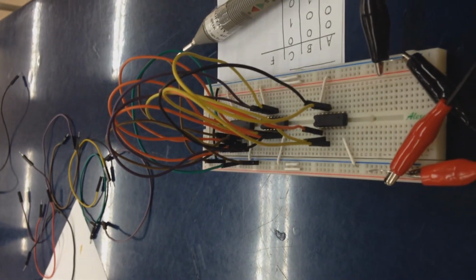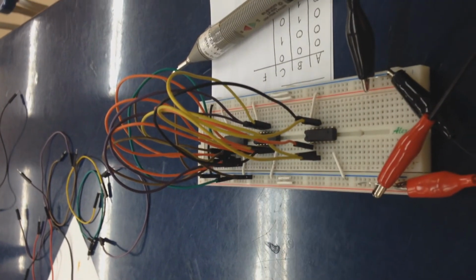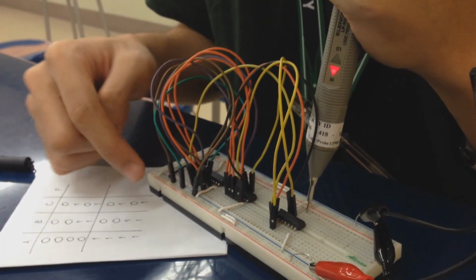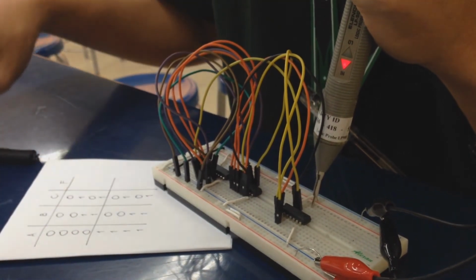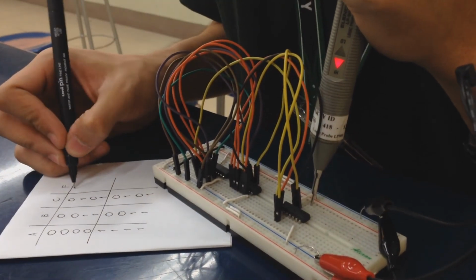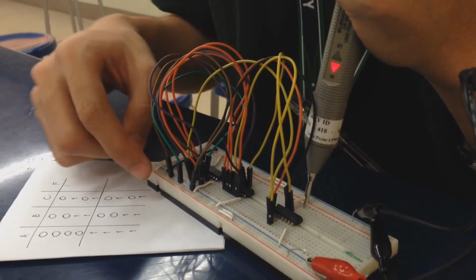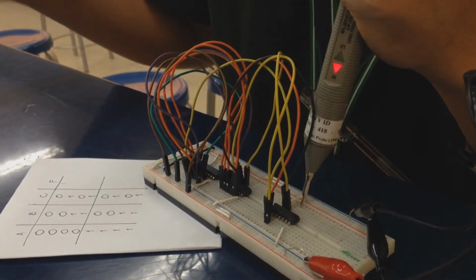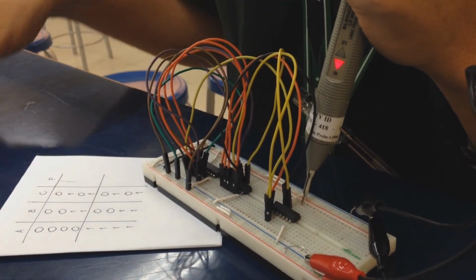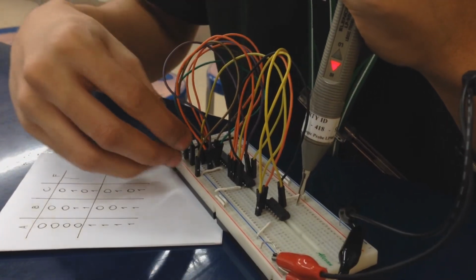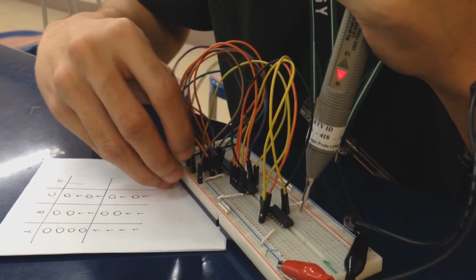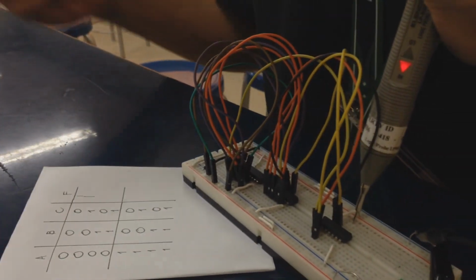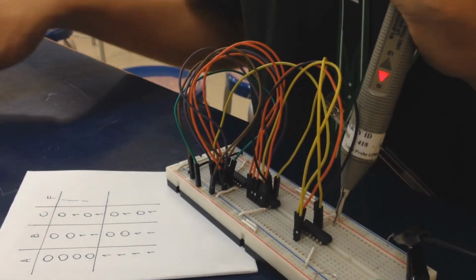Now we will record the value of the output at pin number 13 of the OR gate. Then we set the inputs A, B, C to 0, 0, and 0 respectively, and record the value which is 1. And now set it to 0, 0, 1, and record the value which is still 1. Change the input to 0, 1, 0, and record the value 1.